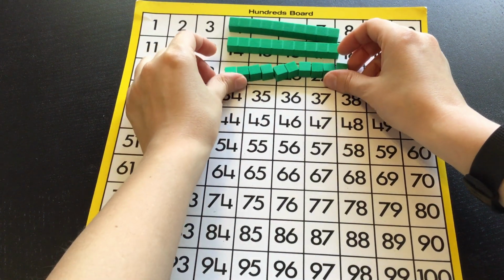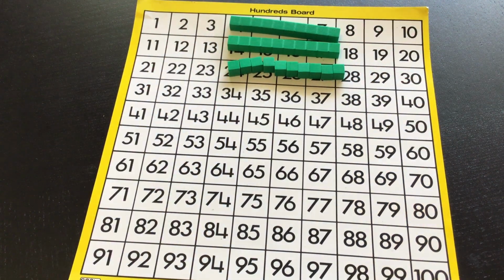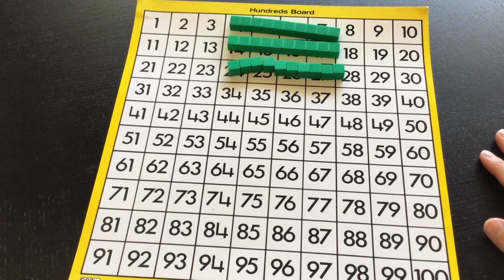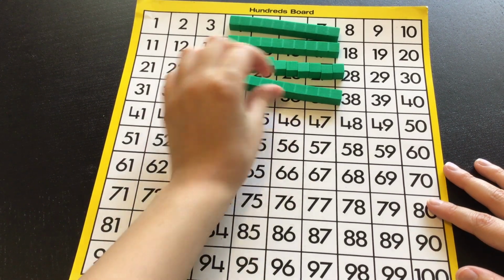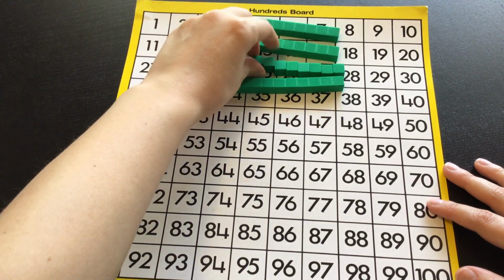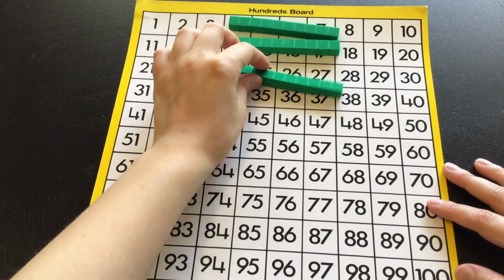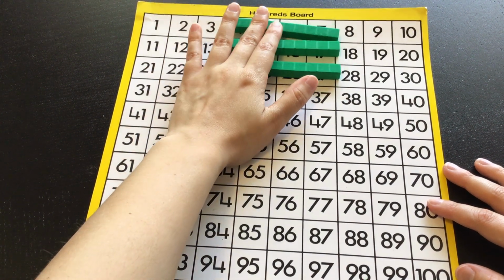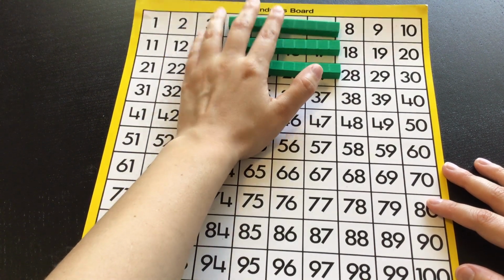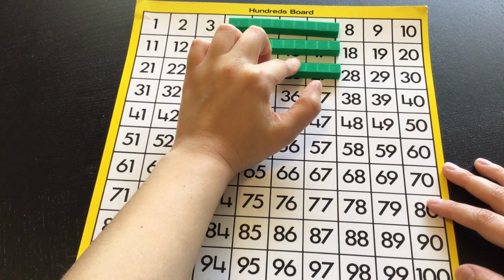They equal a 10 stick, right? Super. So I made it to 30. I get to take my third 10 stick and trade it for these cubes, right? Every time I get 10 ones cubes, I trade them for a 10 stick. So now I have 10, 20, 30.